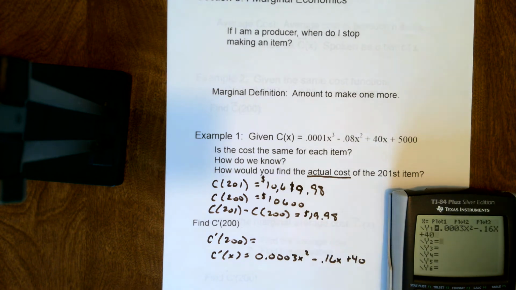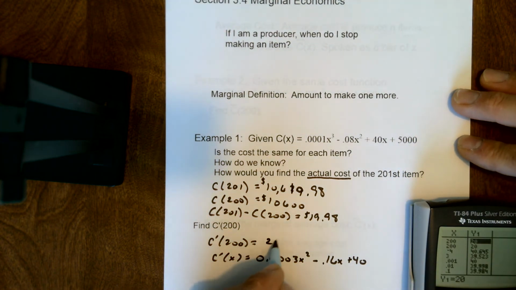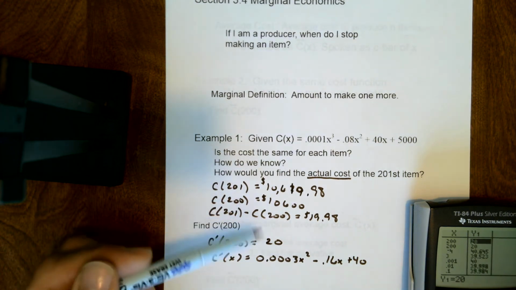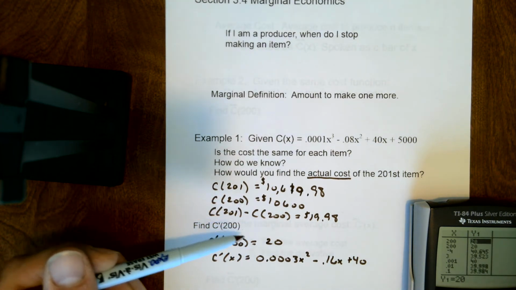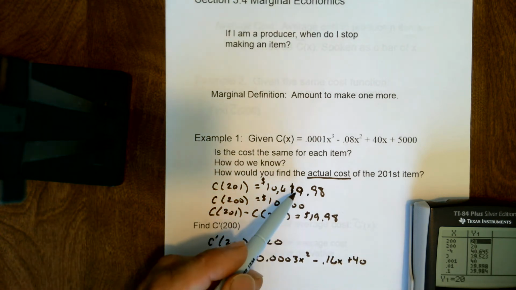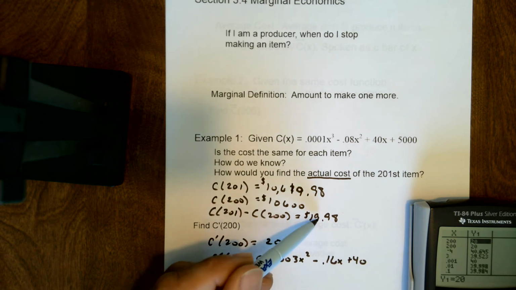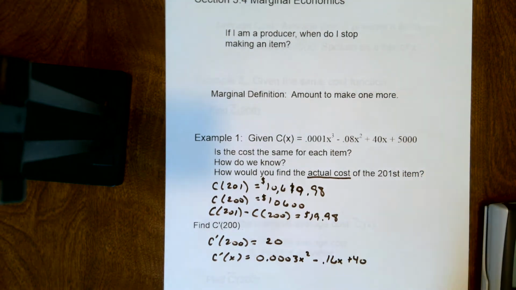Plus our 40. Go to our table. We're going to type in our 200, which we already had there, I guess. So we should see, yay, C prime of 200 is 20. So what do we notice about the derivative at 200 versus the actual cost of the 201st item? We see that these two numbers are extremely close to each other. We're within 2 pennies, 2 cents, of that cost.